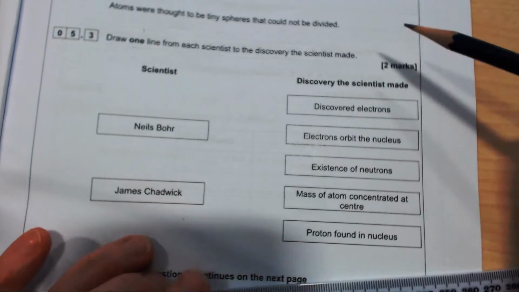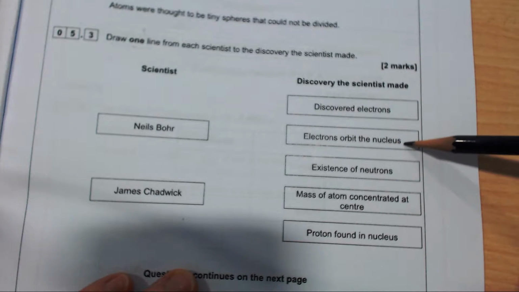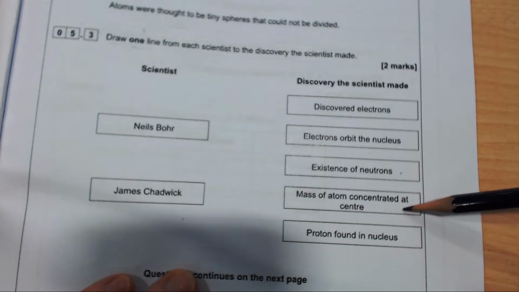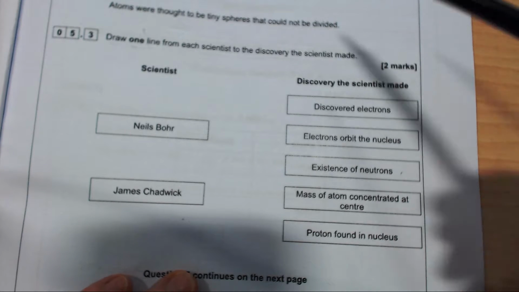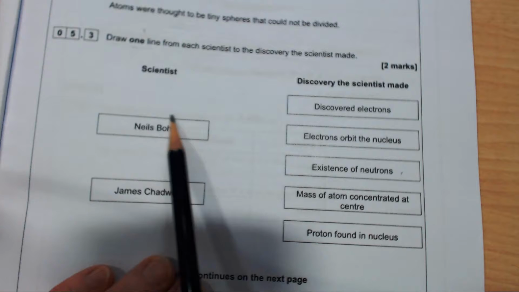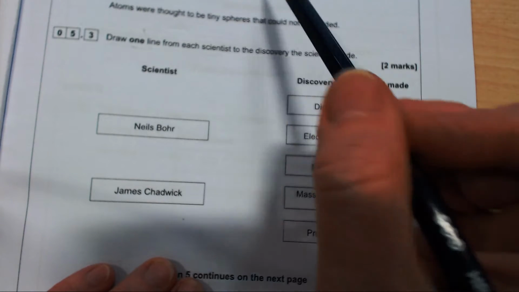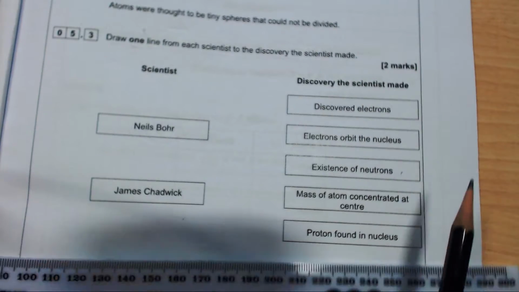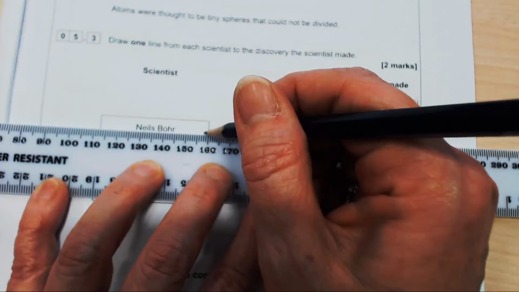So Niels Bohr, he either discovered electrons, that the electrons orbit the nucleus, the existence of neutrons, that the mass of the atom was concentrated in the center, or that the protons were found in the nucleus. Now the Bohr model is the one with all the circles around the outside with the electron shells. So he has to be the one that worked out the electrons orbit the nucleus.